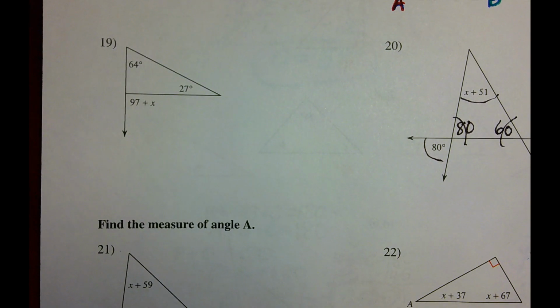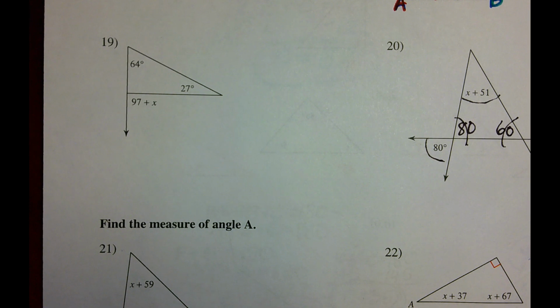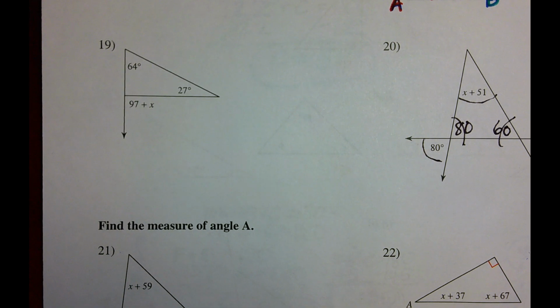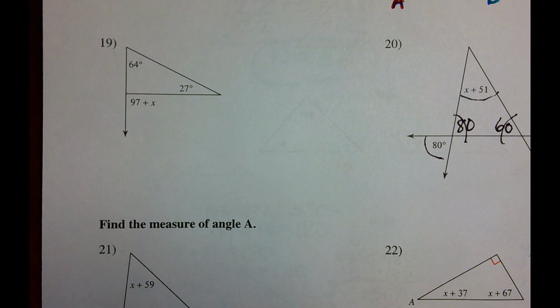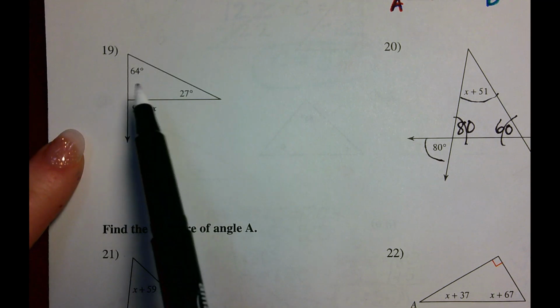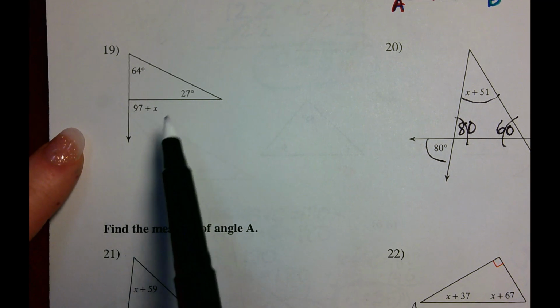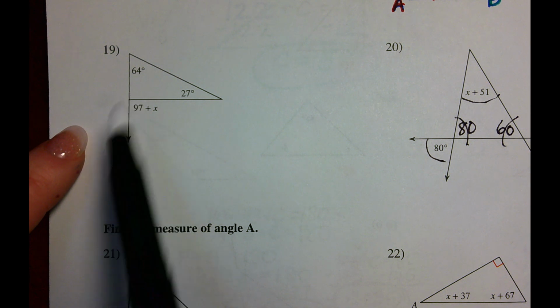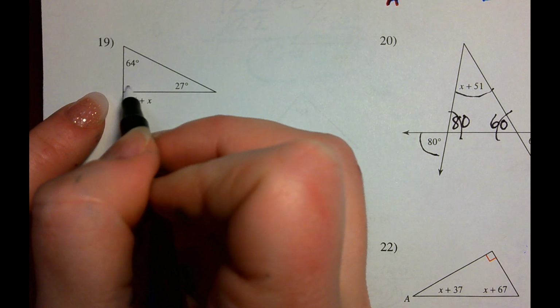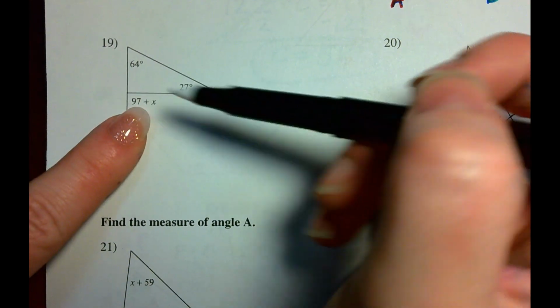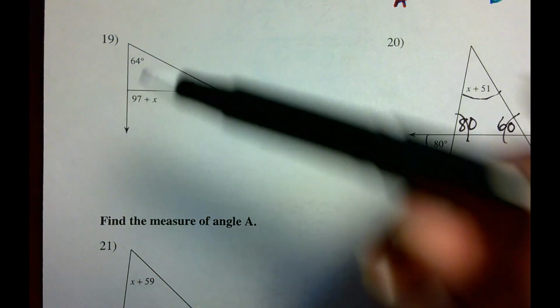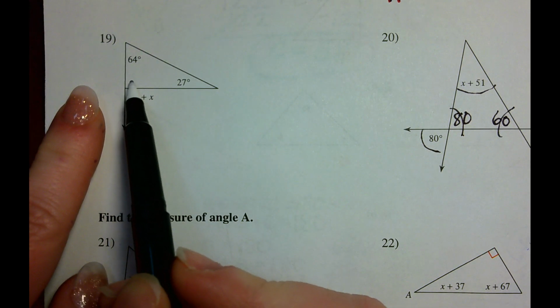What's funny about it? Because we can solve for this, but they want the exterior to be x. Ah, yes, we are solving for x using an exterior angle this time. So, what angle do I need to know the measure of to solve for x? The complementary angle at 97 plus x. This angle here. Now, I love that you said complementary. However, we don't know if it's complementary unless this is 90 degrees.